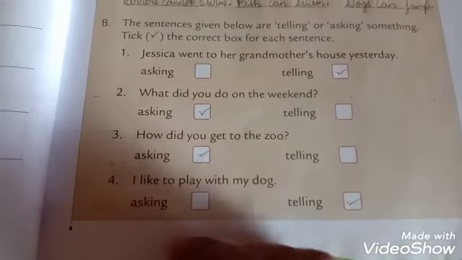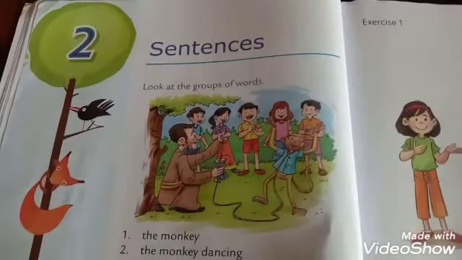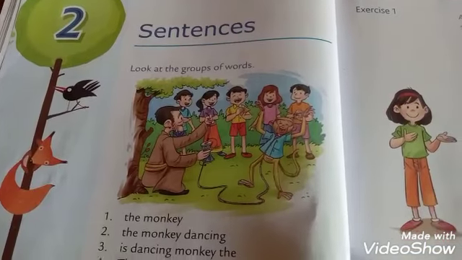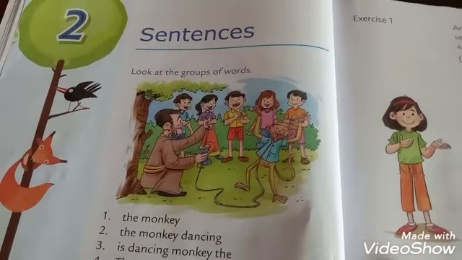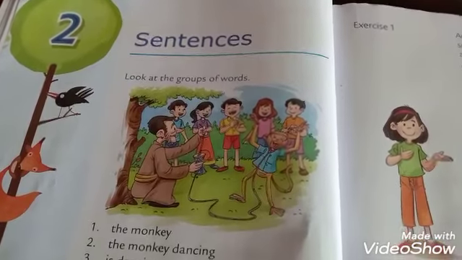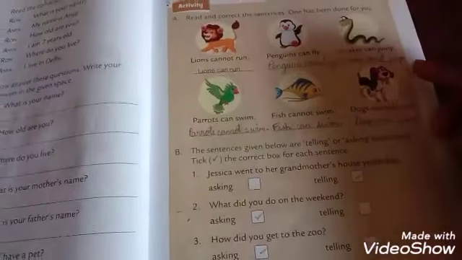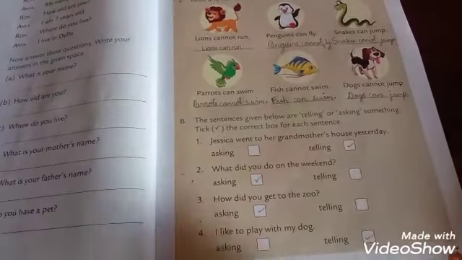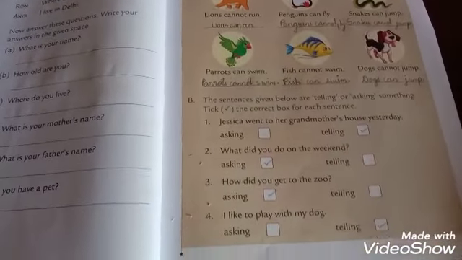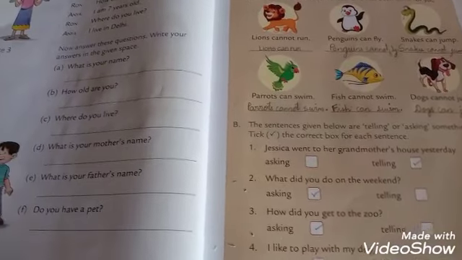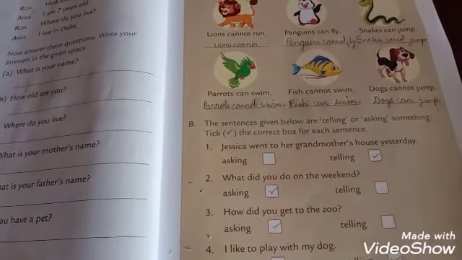So with this, children, we finish with lesson number 2, sentences. So children, I kindly request you all to do your exercises at home. Take your books and do exercise number 1, exercise number 2, exercise number 3, and here there are activities, activity A and activity B. So please complete your activities, children, your exercises, and study at home.